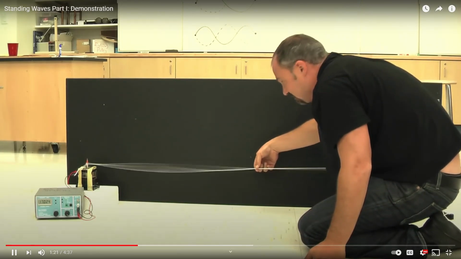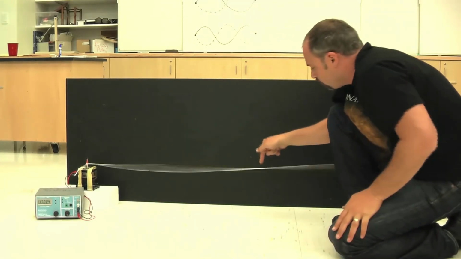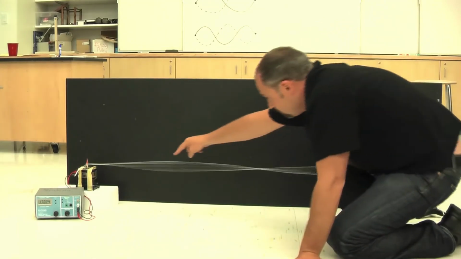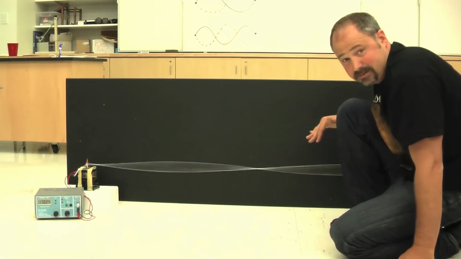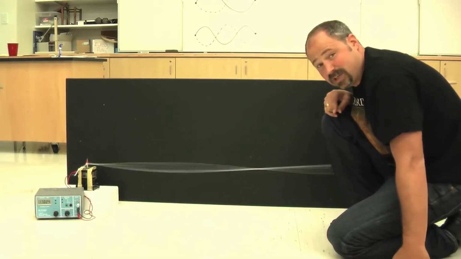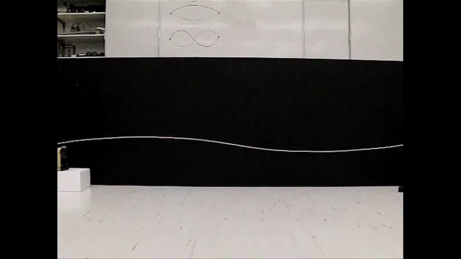I can touch it and it still is working. So the node is not moving. Here it's moving up and down, and here it's moving up and down. And we'll see that in a second with the high-speed camera. So that's what it looks like in slow motion. It is still a transverse wave.